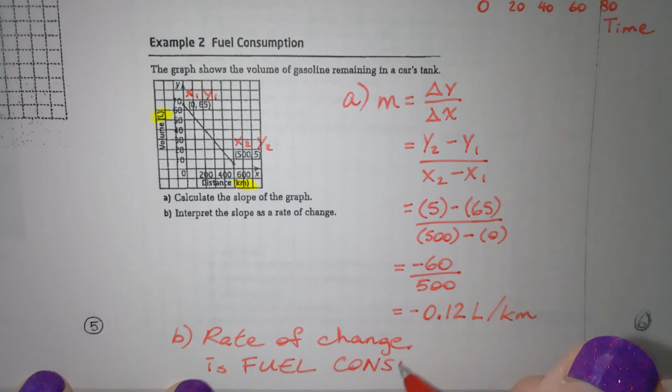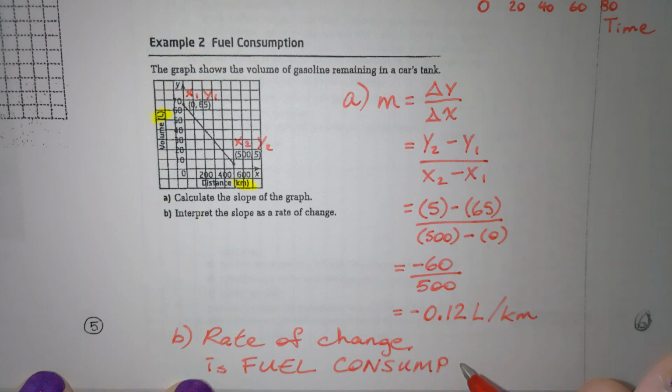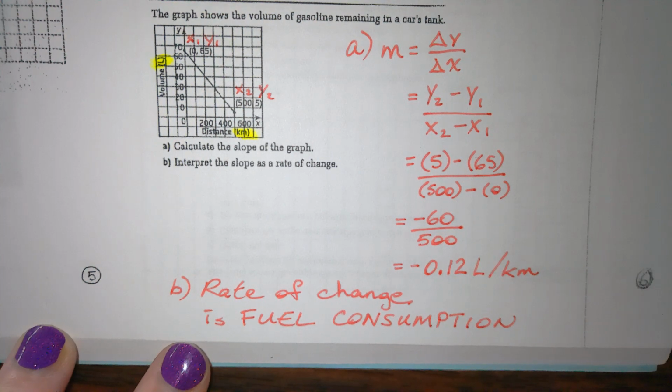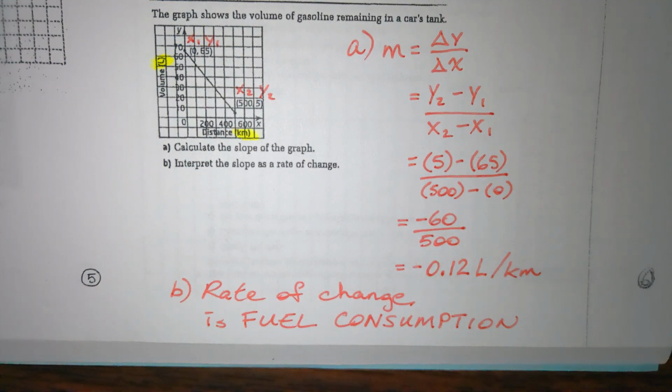Consumption. S-I-O-N? Consumption. T or S? T. Like that? Looks wrong. Isn't it S? Consumption. How do you spell it? I think that's right. It is? Let me see. Time to ask Google. Yep, it is.